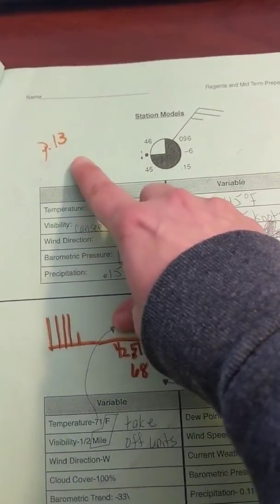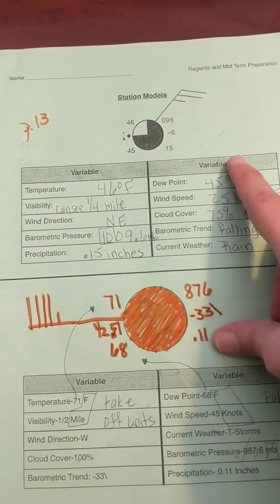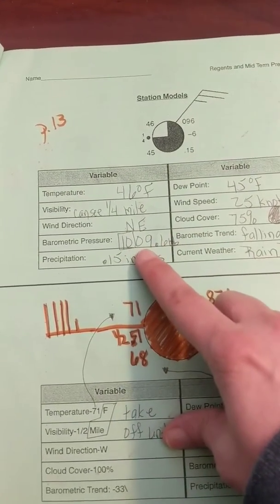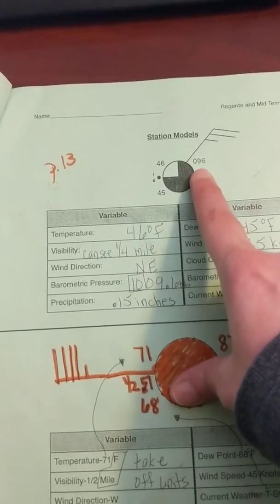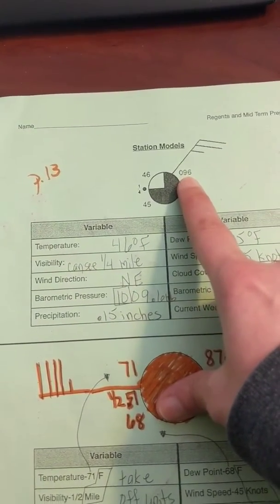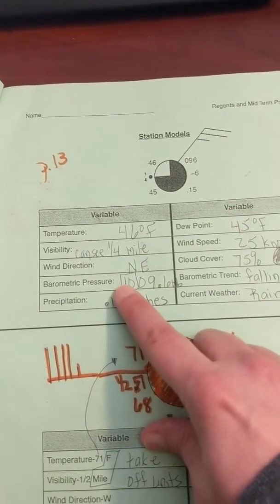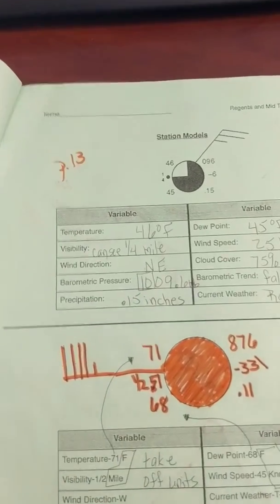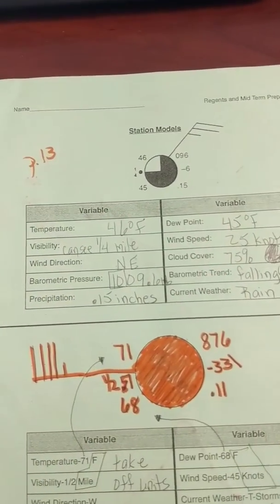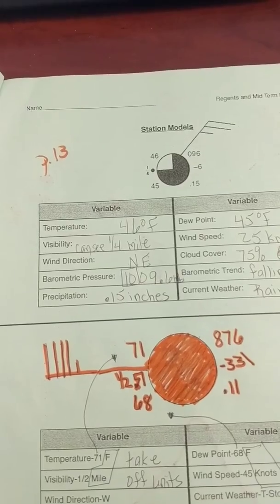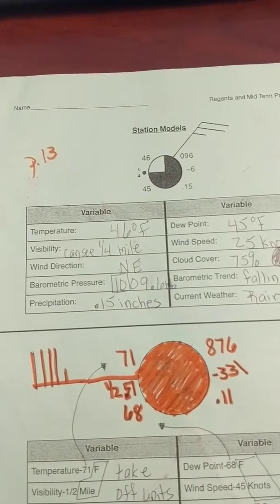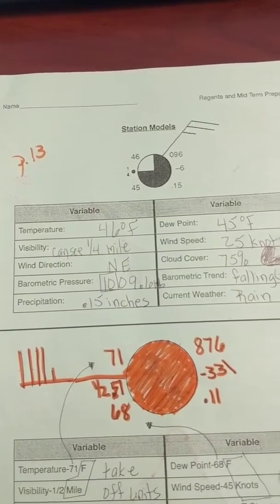Okay, this is page 13 in the reference tables. This is station models review. The hardest one is the pressure. If you have 096 here, you're going to want to put a 10 in front of that. You want to make sure you use the example on page 13 in the reference tables. They have it being below 500, so they put a 10 in front of it as well. And that's the hardest one.